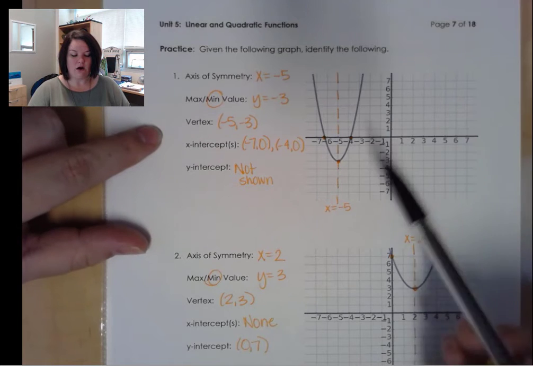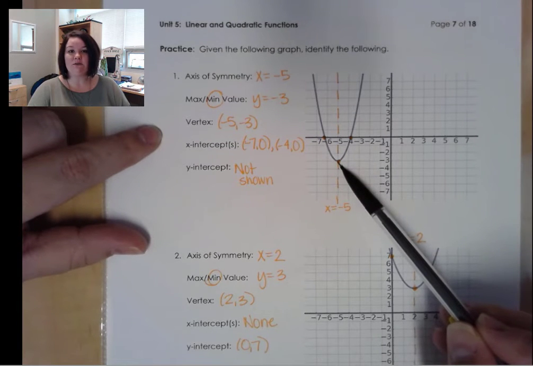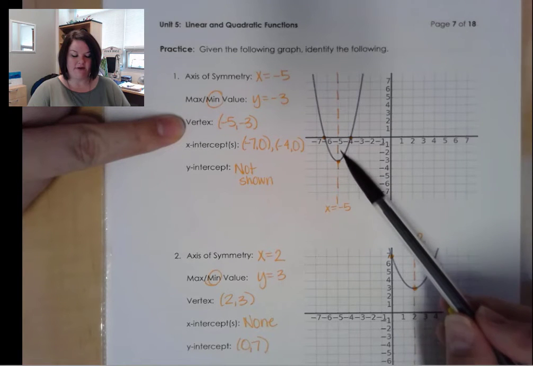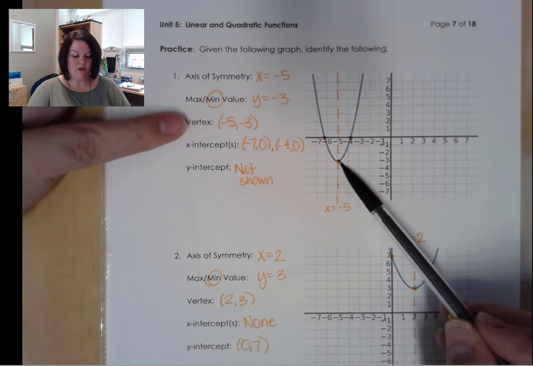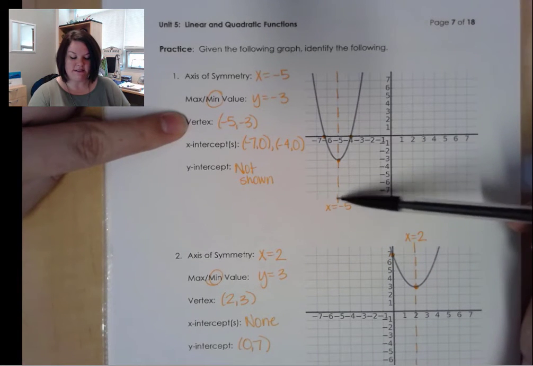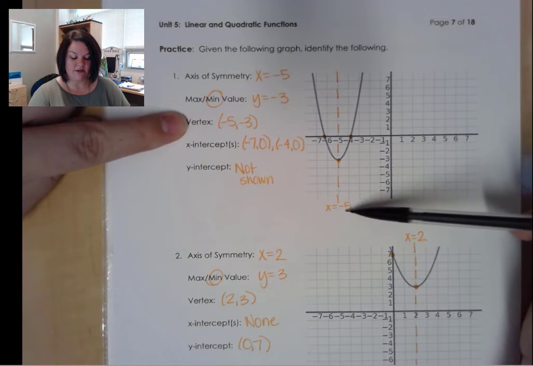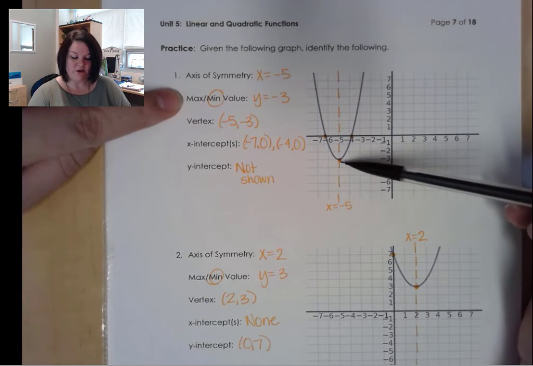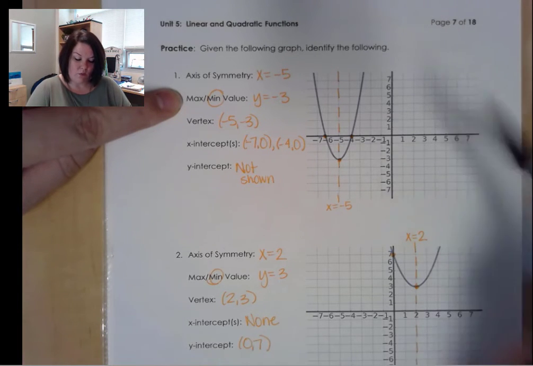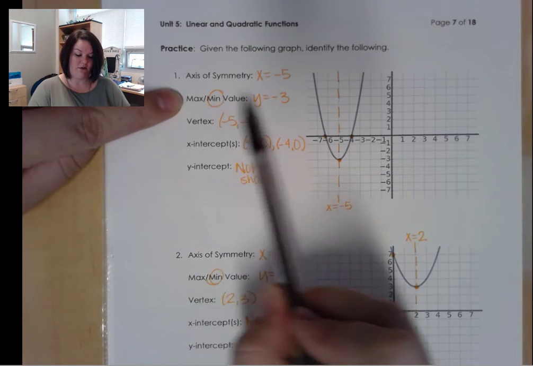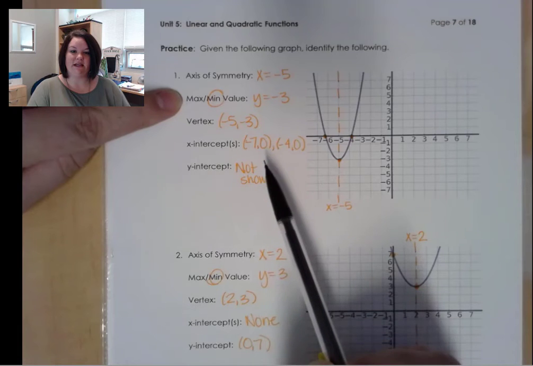So you can see here our lowest value, or our center point of this parabola, or our vertex, is at the point -5, -3. Once we know that vertex point, we can see that the line that cuts this down the middle is going to be x equals -5, right? Which is also the x value of our vertex. We have a minimum value because it's down here at the bottom of our parabola, and that lowest y value here is at -3. So we circled it's a minimum, and our lowest y value is -3.